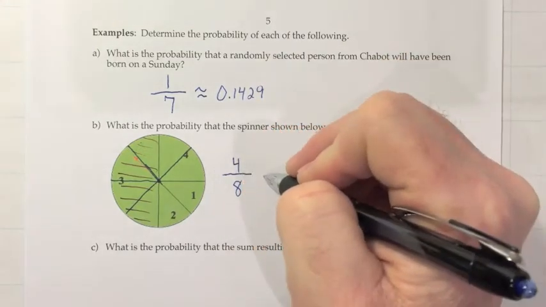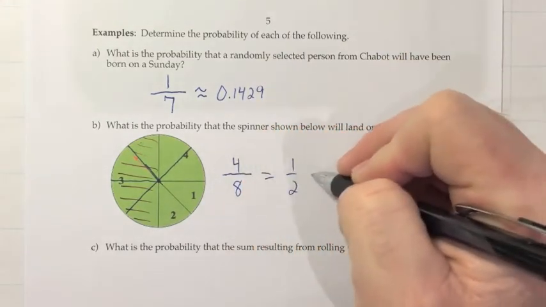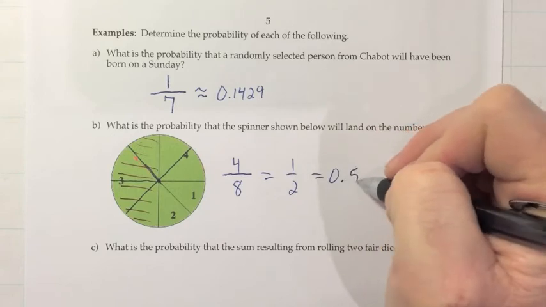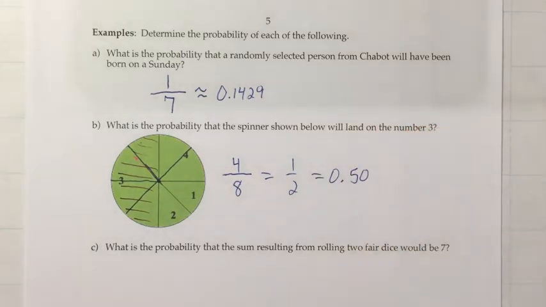So it'd be 4/8, which does reduce to 1/2, which we could go to a decimal and say that's 0.5 or 50%. And I think the 1/2 makes sense with what we saw at first. Half of the places that the spinner could land are labeled as 3.